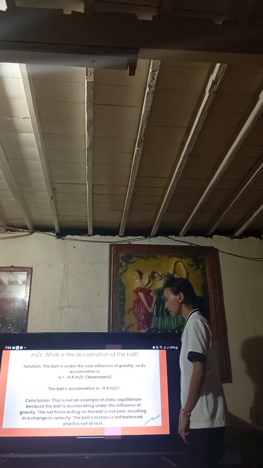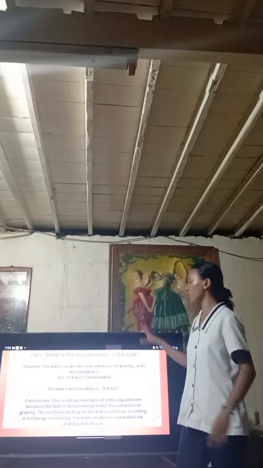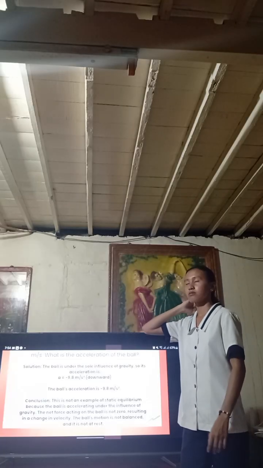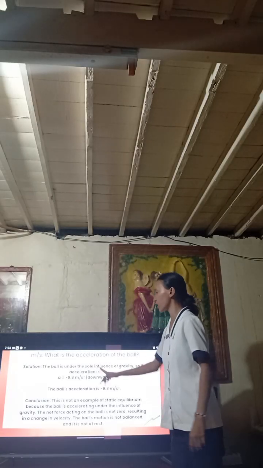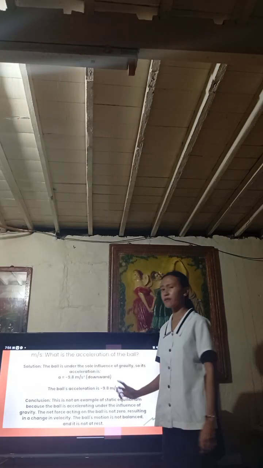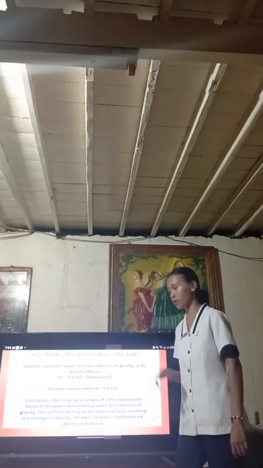Like I said, the forces and torques must be at rest, and an example not mentioning acceleration is a static equilibrium. Here it is under the influence of gravity, so that's why it's not static equilibrium.